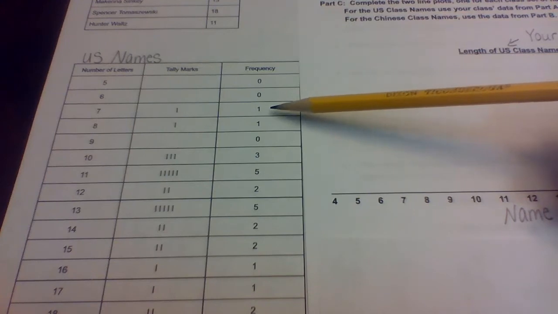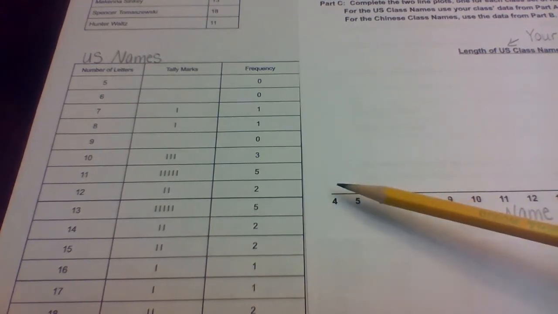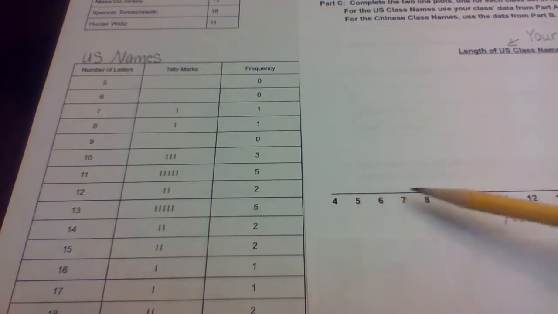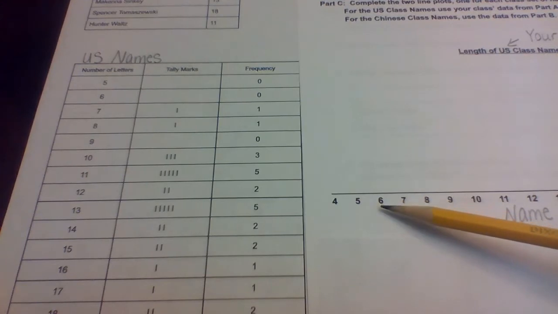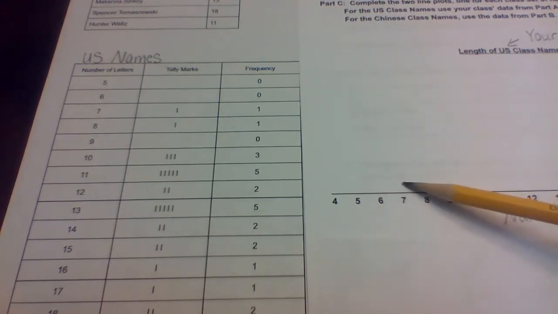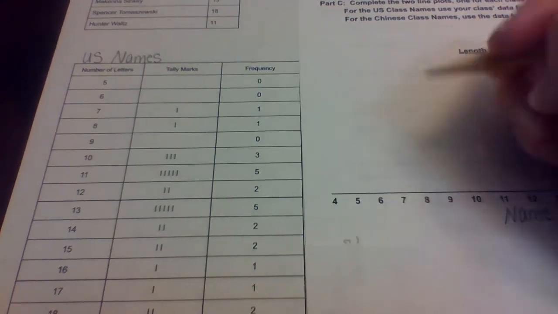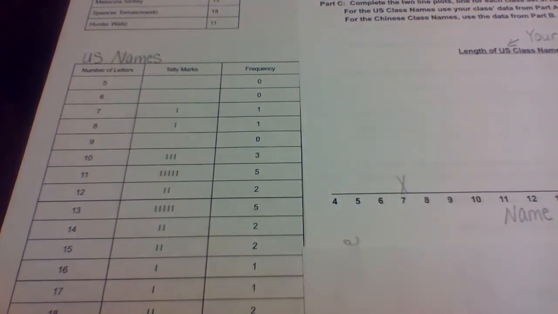And if I remember correctly, that's Mia. Mia has 7 letters in her name. So when I go over to my line plot, I'm not going to put anything above the 4 or the 5 or the 6 because there's nobody in our class that has that many letters in their name. When I get to the 7, I know I have somebody that has 7 letters in their name, Mia. So I'm going to put an X there, okay?